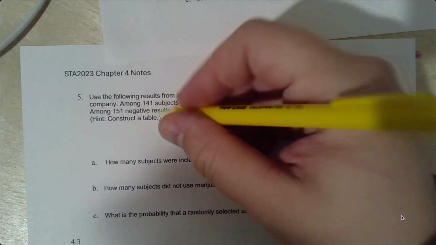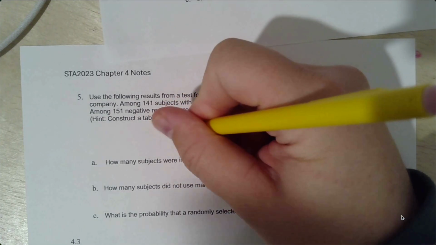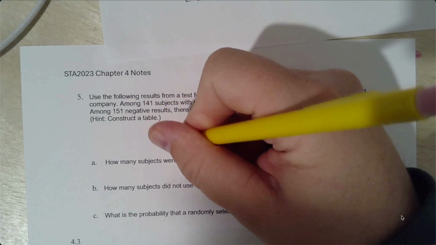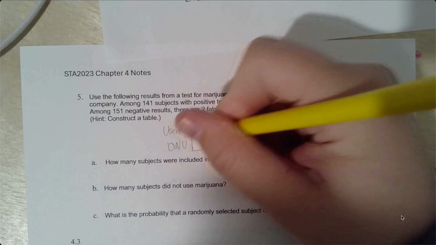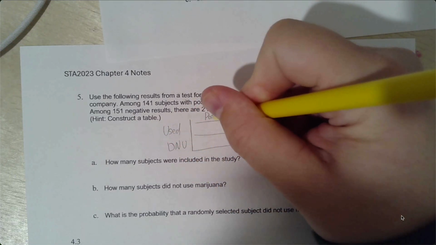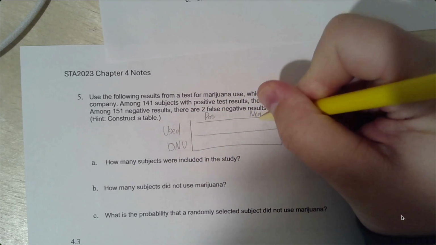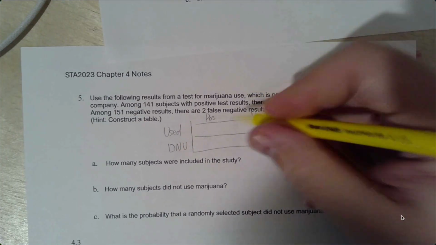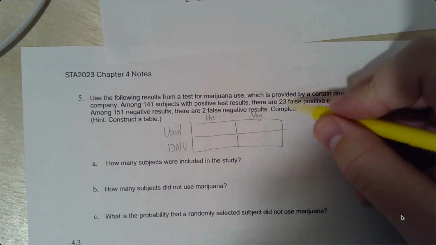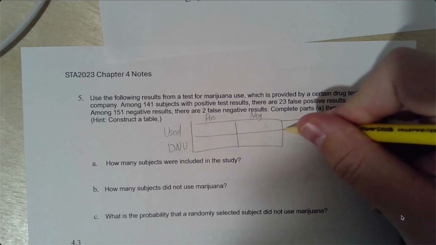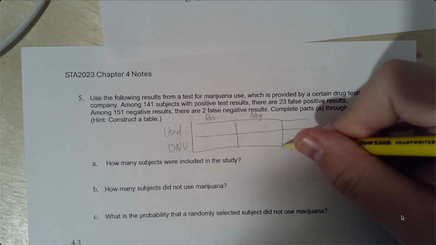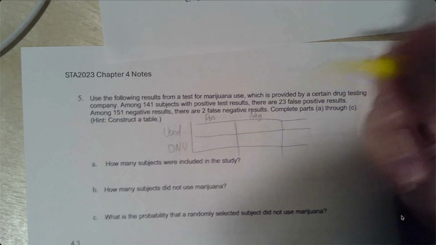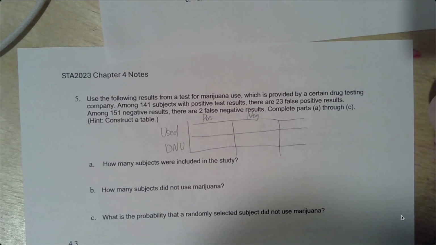So we'll have used and did not use. We'll have positive and we'll have negative. And so that's the idea going on here, what it means to be a false positive, false negative, things like that, is whether you actually use the drug or not and still get the positive or false results.